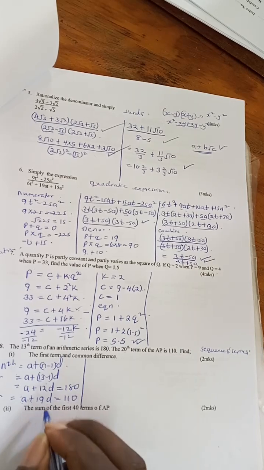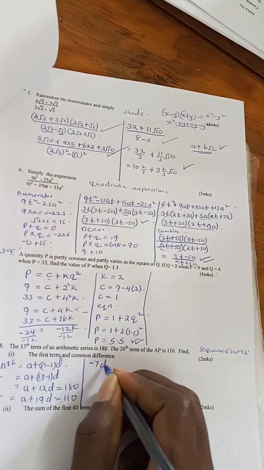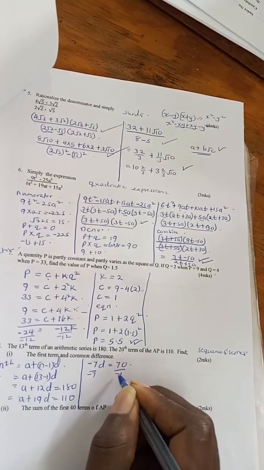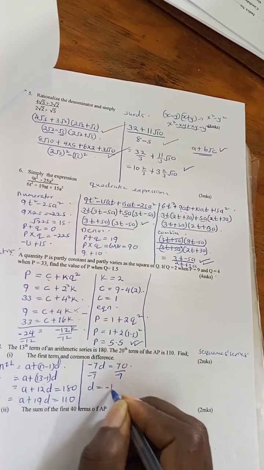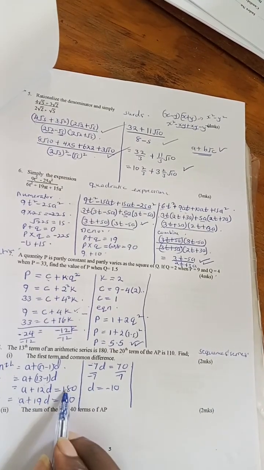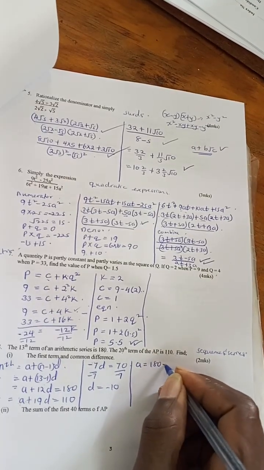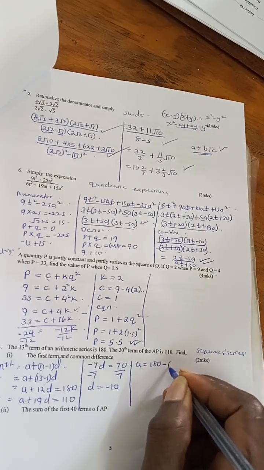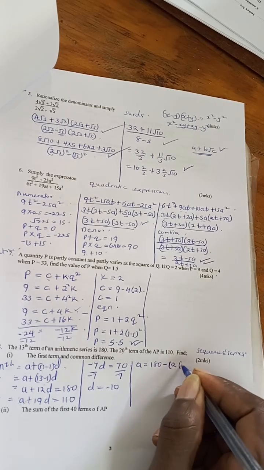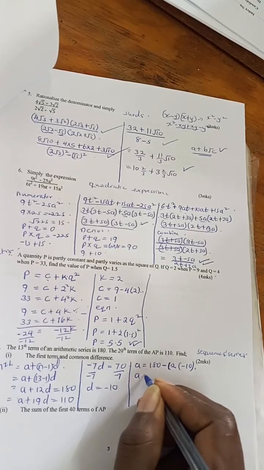Now subtract to eliminate a and get the value of d. Now when you subtract here, you'll get negative 7d is equal to 70. So divide by negative 7, divide by negative 7. So our d is equal to negative 10. Now to get the value of a, we have to substitute in any of the equations. So we say our a is equal to 180 minus 12 times negative 10, because d is negative.